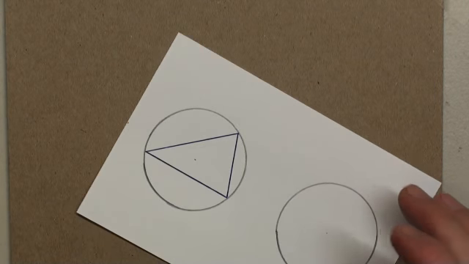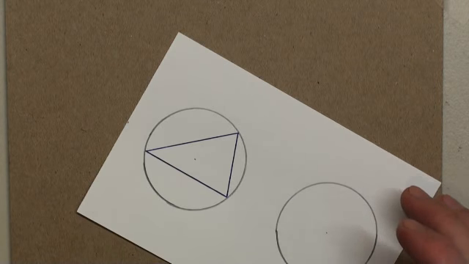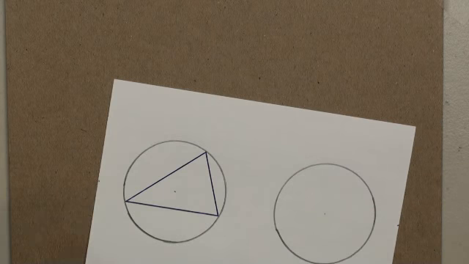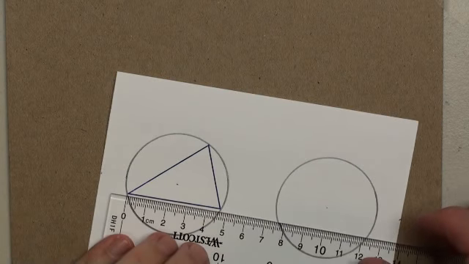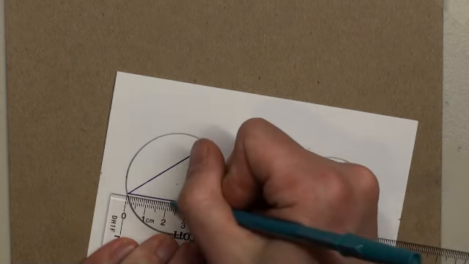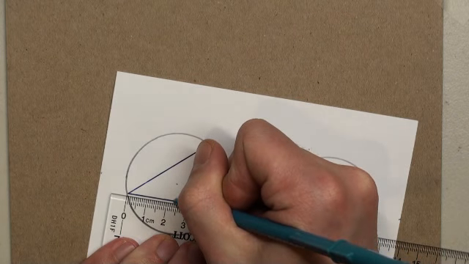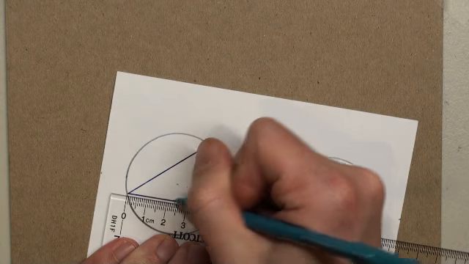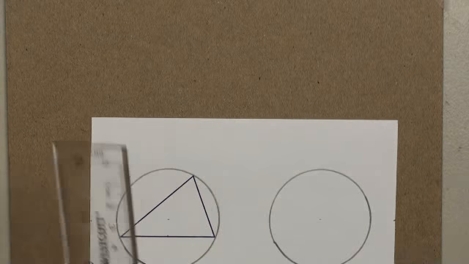Now, we got to draw the perpendicular bisectors of all those sides. So let's start with this side. This side is about 4.7 centimeters. So that means I got to make it 2.35, which is right about here. Okay.